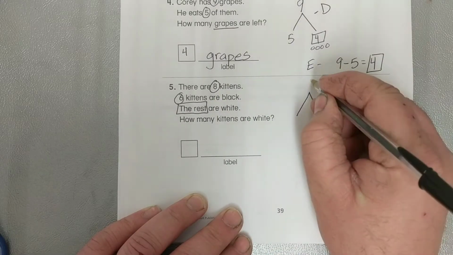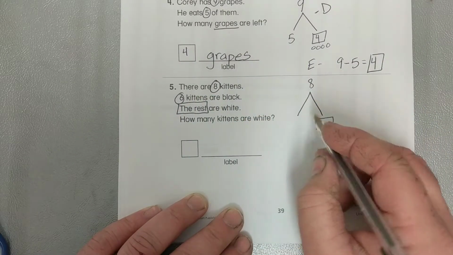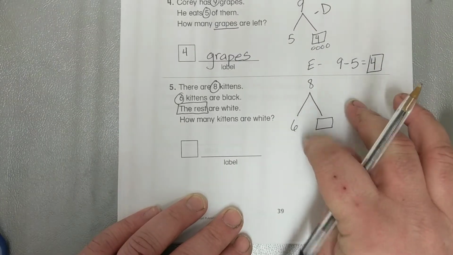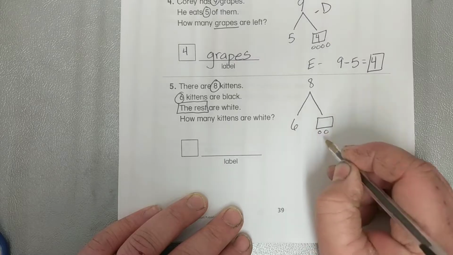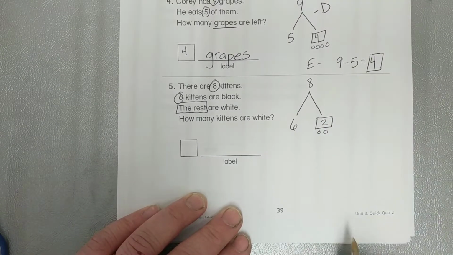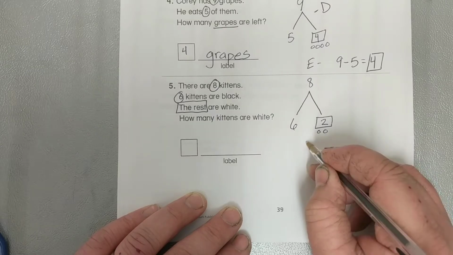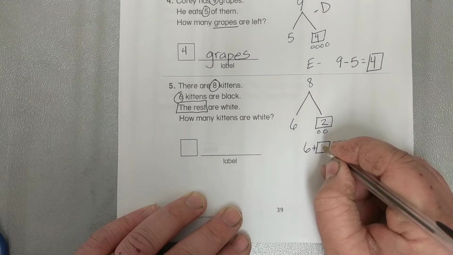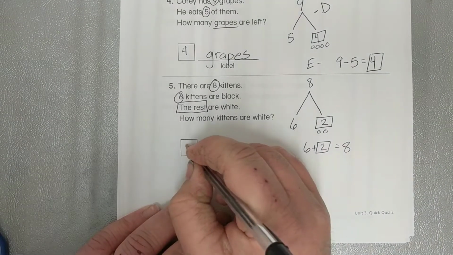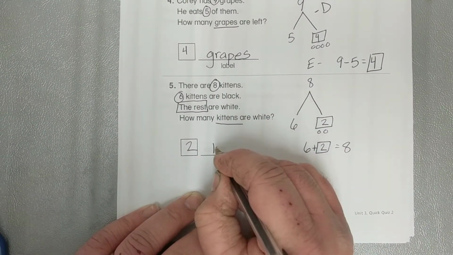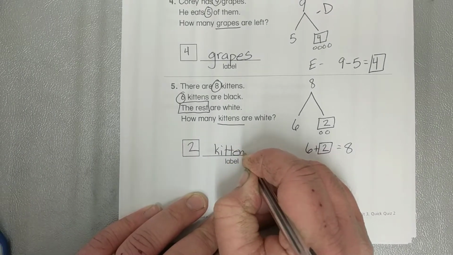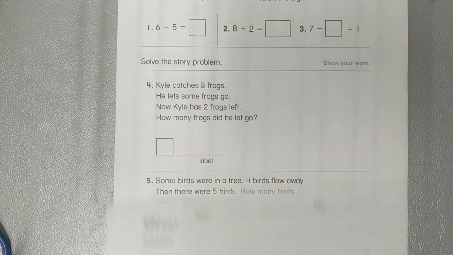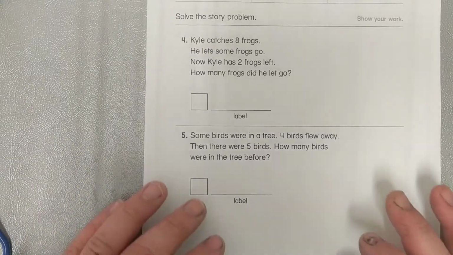8 has to be the total because 8 is more than 6. 6 has to be a partner. And again, they would go 6, 7, 8 with 2 fingers or 2 circles. 6, 7, 8, and they would solve it. The equation that would match this story would be more like 6 plus box equals 8. Either way, it's 2, and of course the answer would be 2 kittens. So hopefully that's helpful.